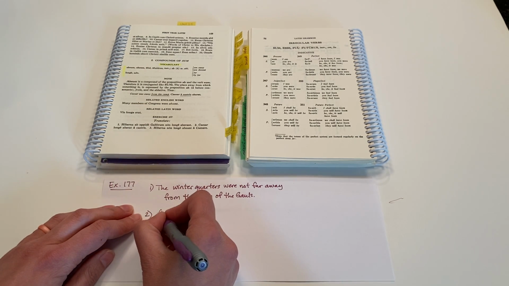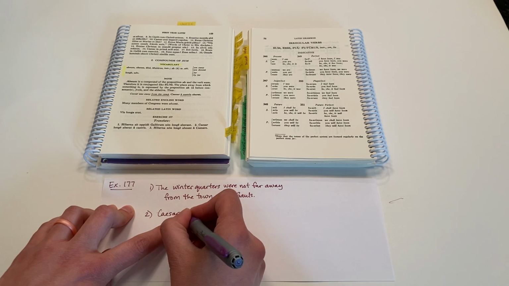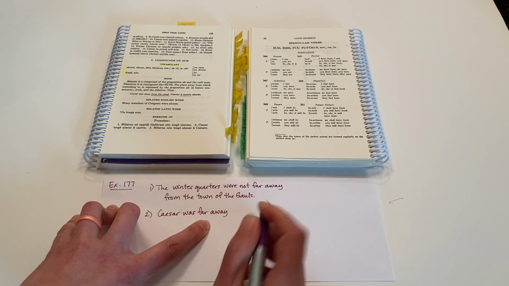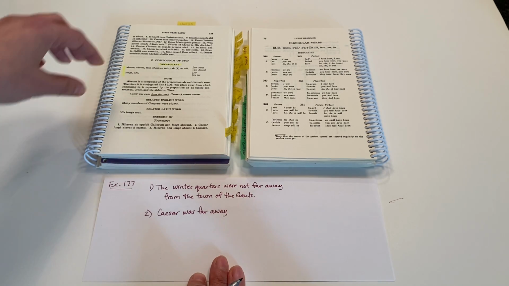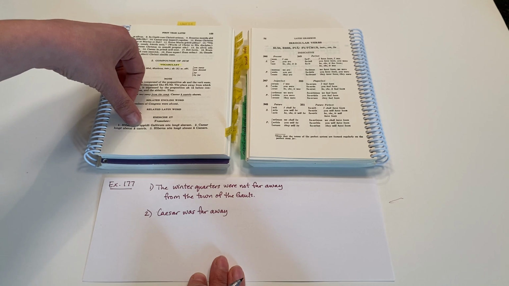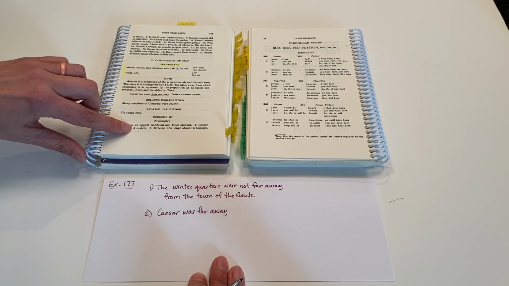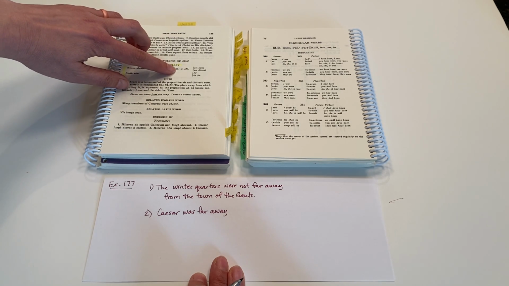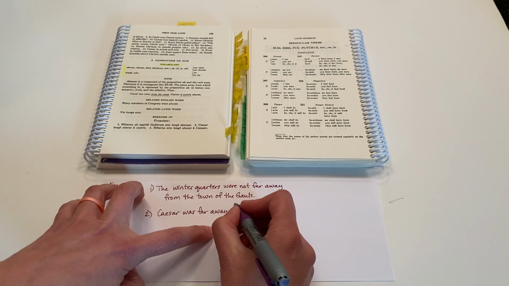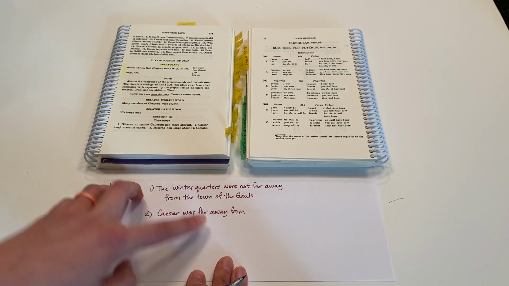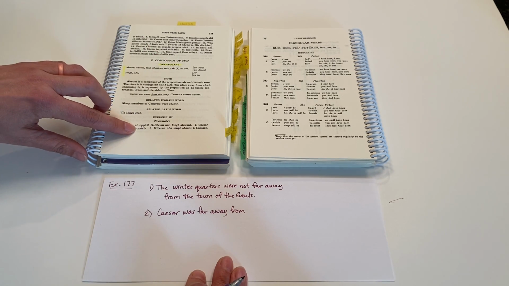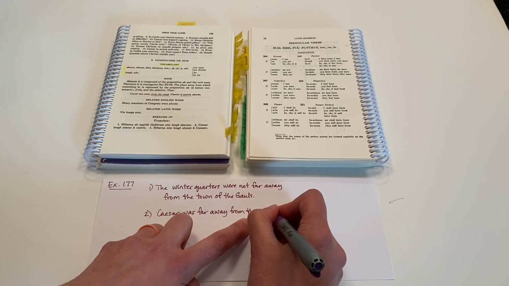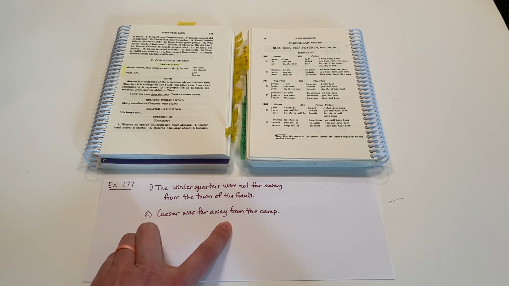Let me write this first. Caesar was far away. Okay, we got our subject and our verb. A castris. So remember, because it's coming before a word that begins with a consonant, instead of ab, we'll use a, and it means from. And then it takes the ablative. Castris means camp. So from the camp. Caesar was far away from the camp.